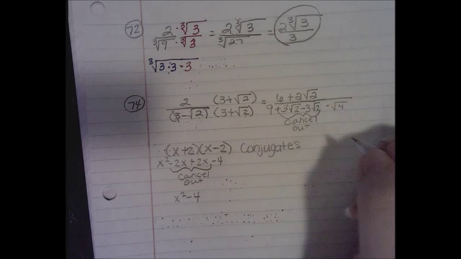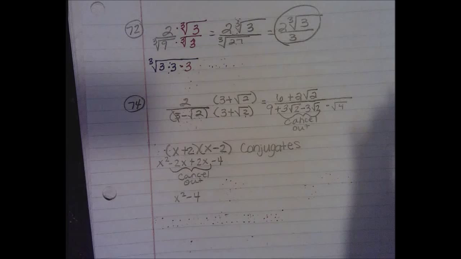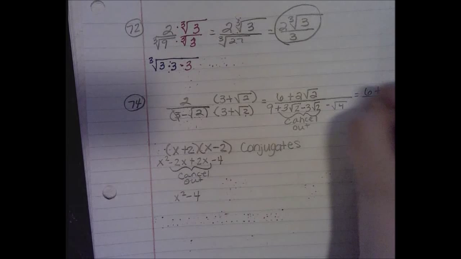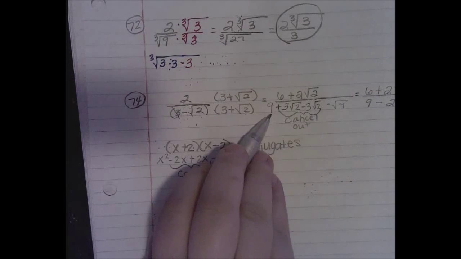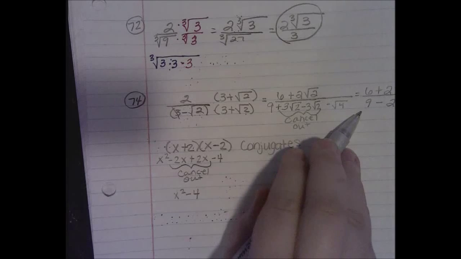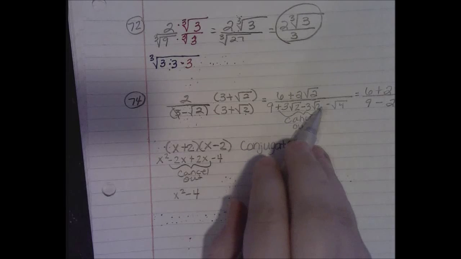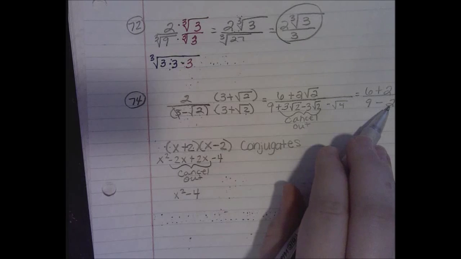You will notice now, same thing will happen in this set of parentheses, that they will cancel out. You can conclude from this that anytime you multiply two binomials together that are conjugates, your middle two terms will cancel out. So we now have 6 plus 2 square roots of 2 over 9 minus 2. I got that because I brought my 9 over here. My middle terms canceled out. And when I subtracted the square root of 4, I said, okay, well, the square root of 4 is 2, so that would mean minus 2.